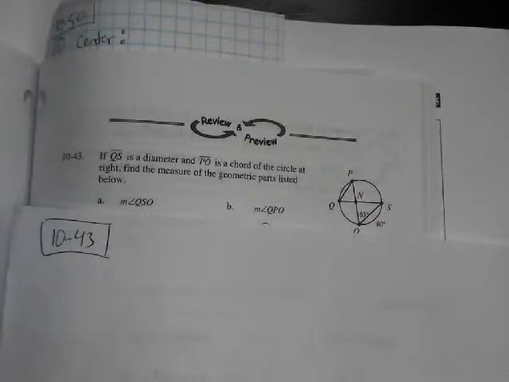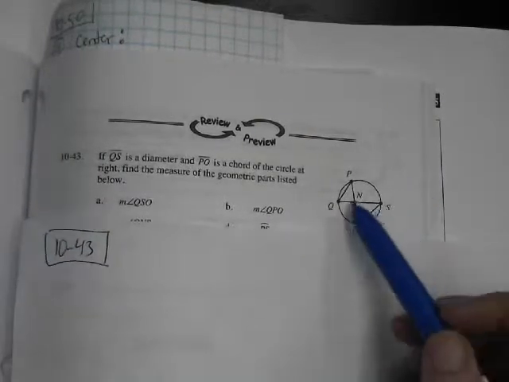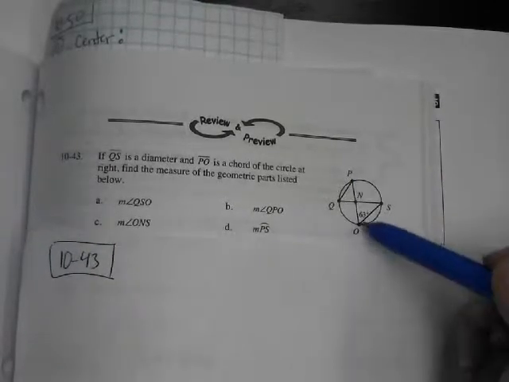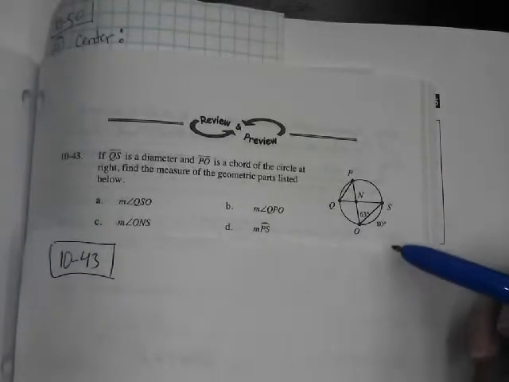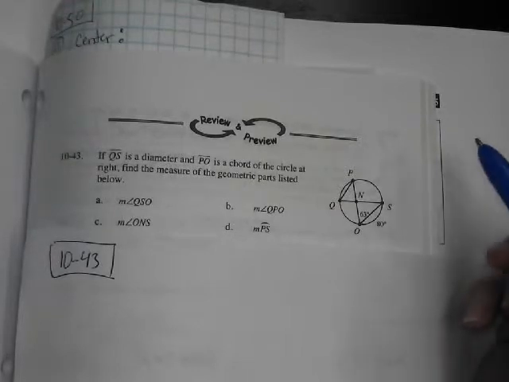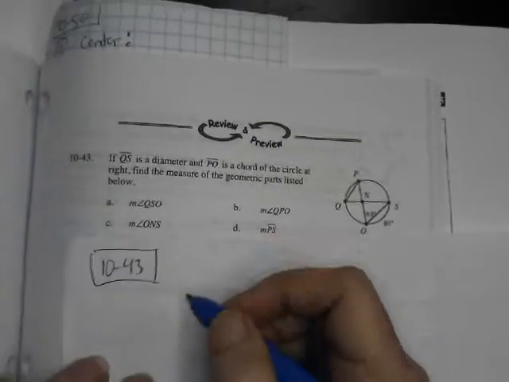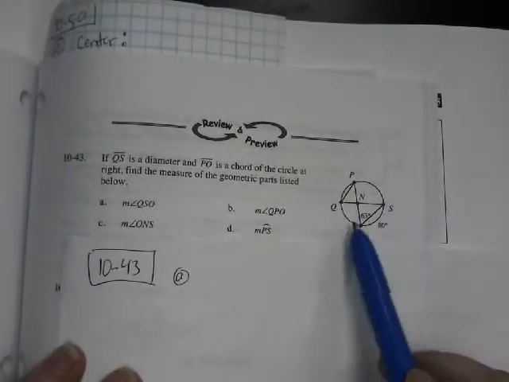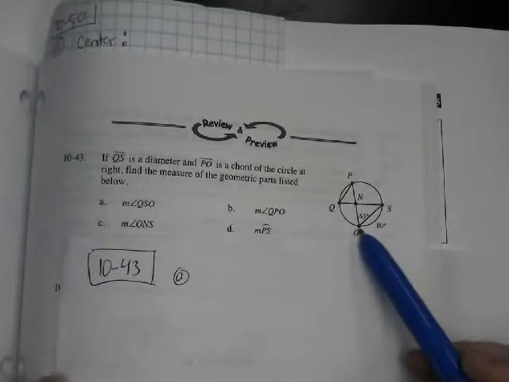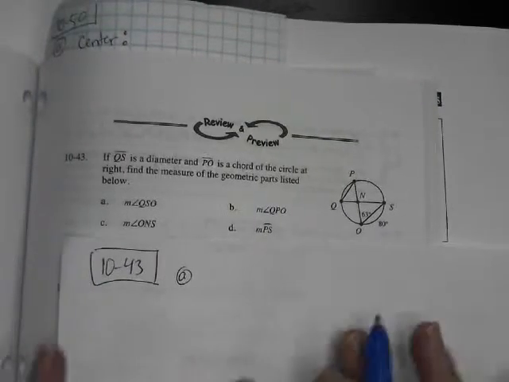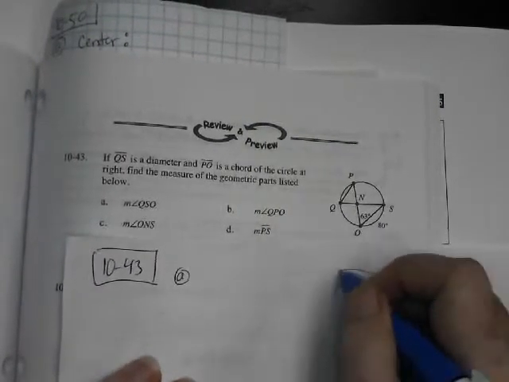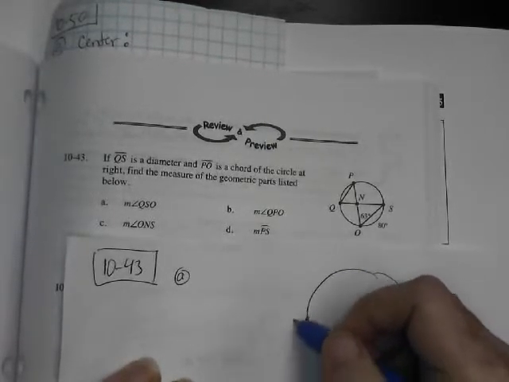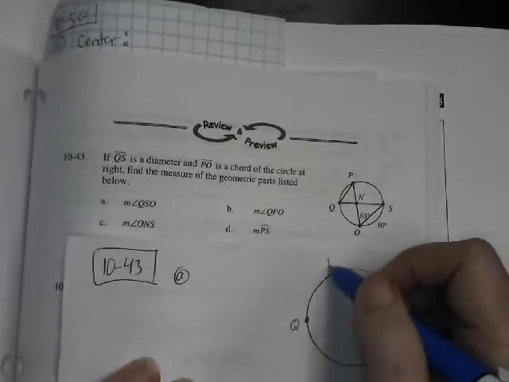Okay, this is 10-43. If QS is a diameter, PO is a chord of the circle at right, find the measure of the geometric parts listed. So they want QSO. So what does that mean? They want us to find the angle at S? I'll probably end up filling out this whole thing, because I like these. They're like a little puzzle.